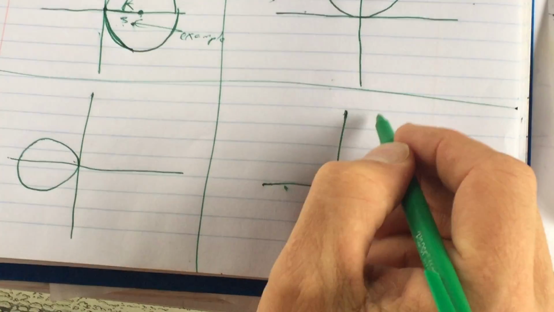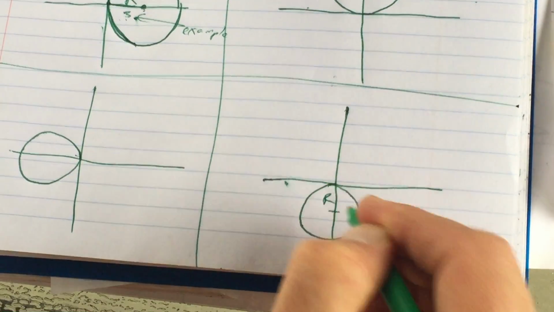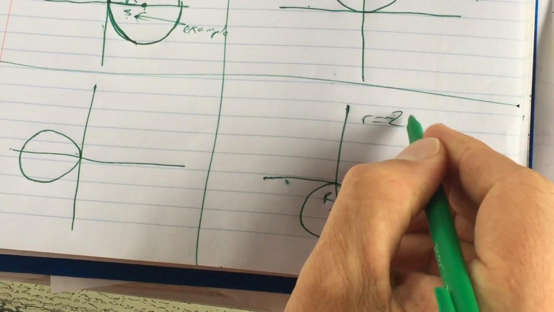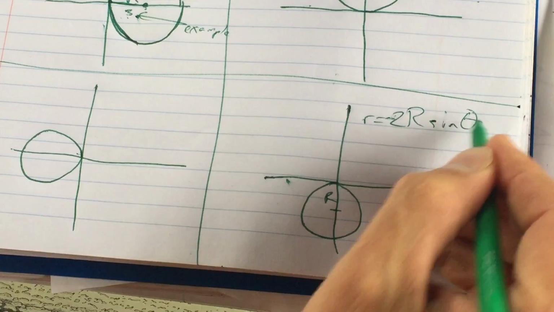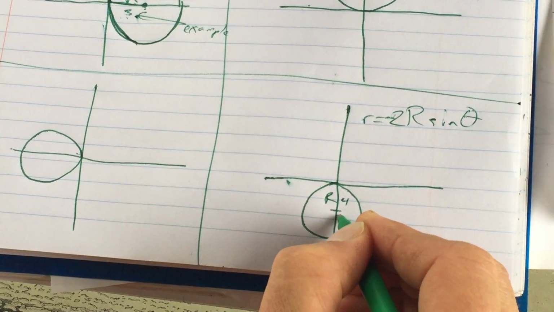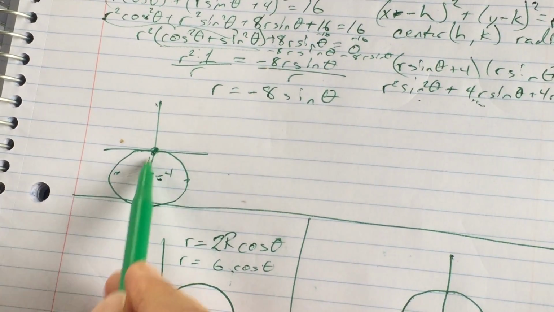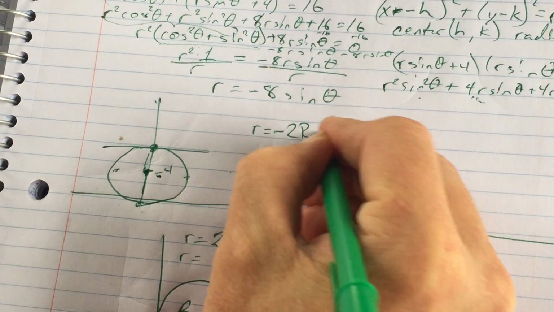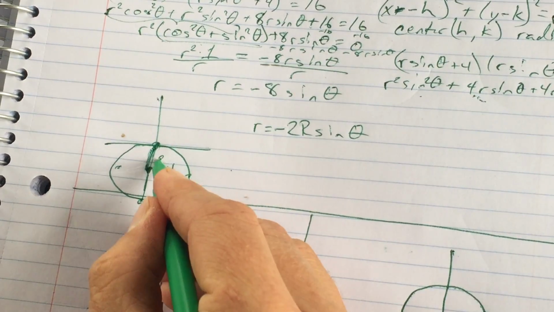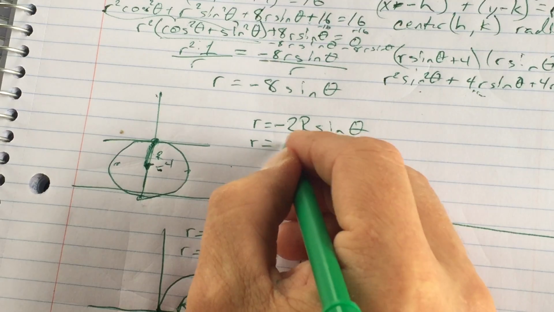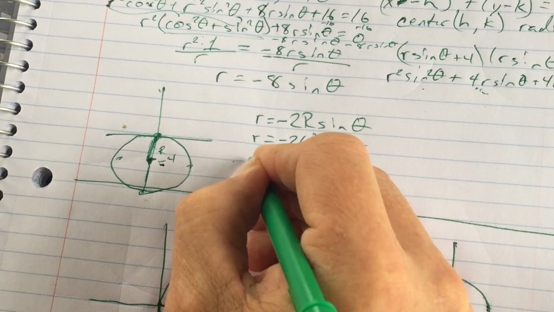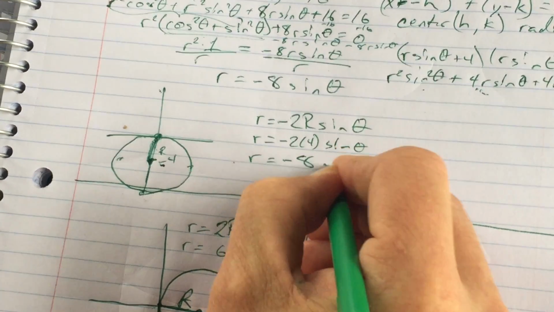But the idea is that if this is big R, then we'd say little r equals negative 2 big R sine of theta, because it's below. In our case, it was at -4. This was our problem that we just did. If we follow that pattern, which said r equals -2 big R sine of theta, well then big R is 4. So we'd say -2 times 4 sine of theta. So we get r equals -8 sine of theta.